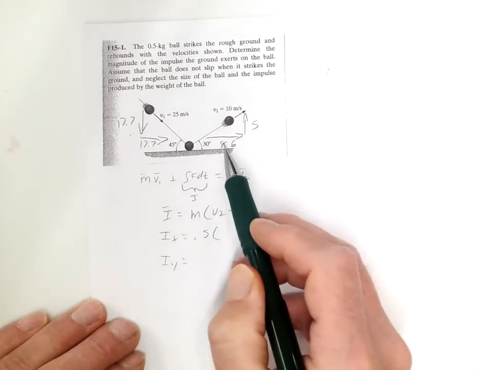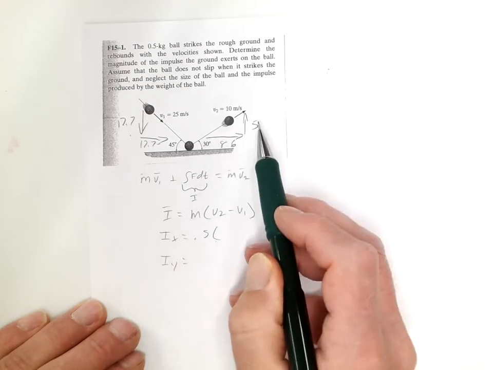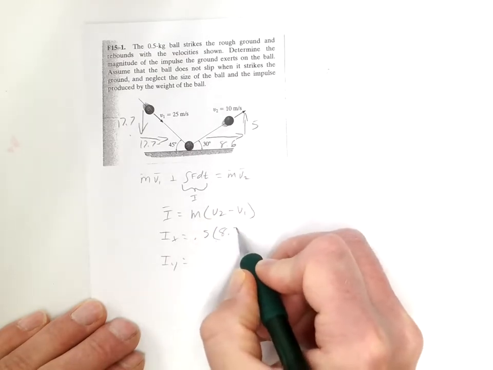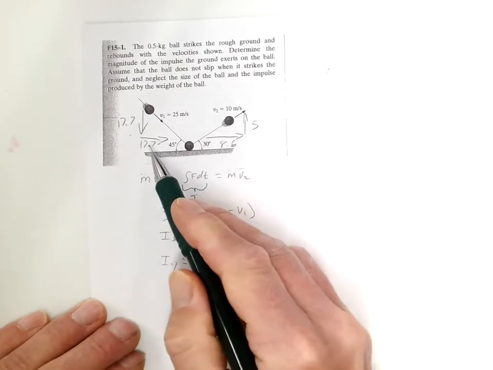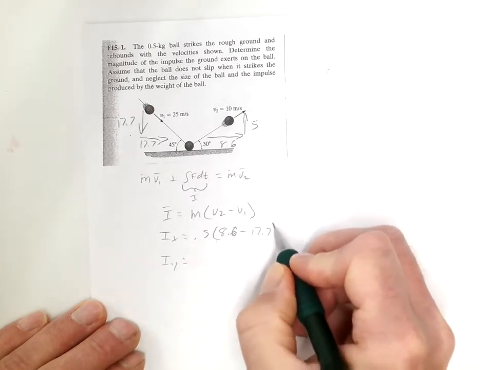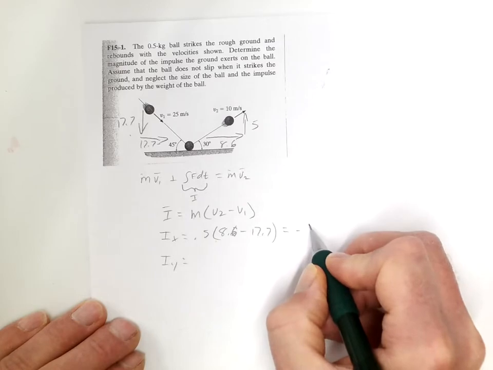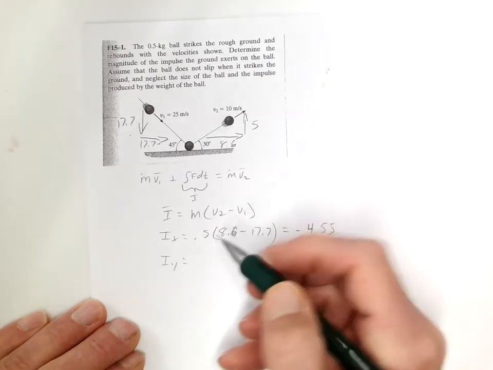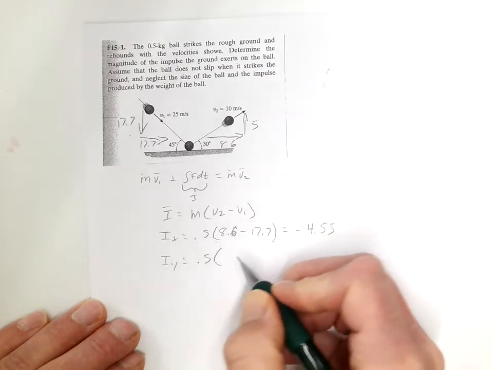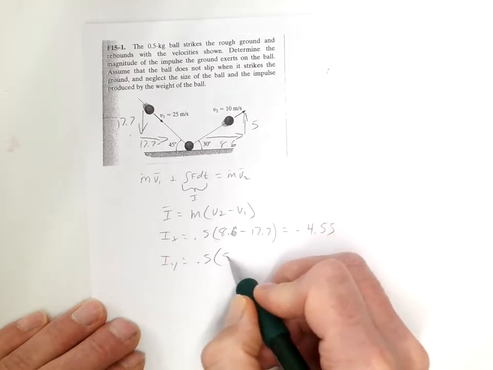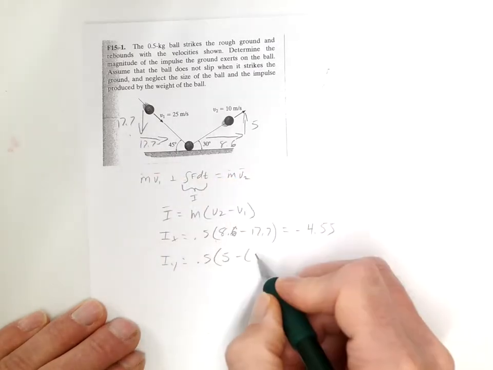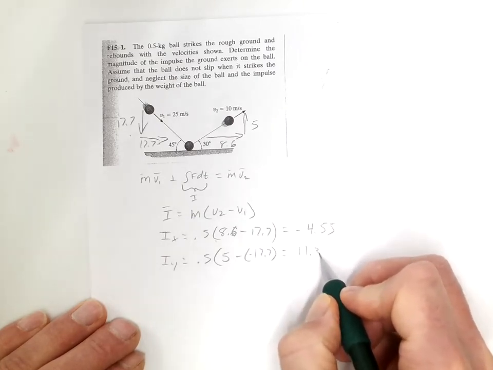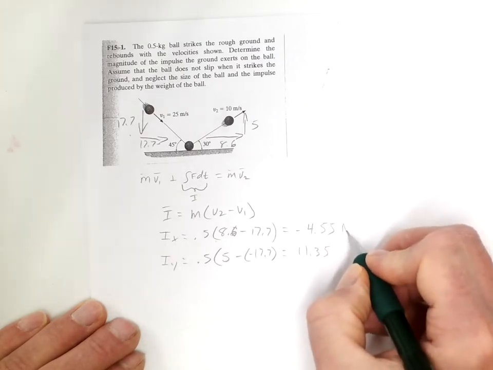So in the x direction, we have 0.5 times 8.6 minus 17.7, and that equals negative 4.55. The impulse was in that direction because it slowed the ball down. And then in the y direction, 0.5 times 5 minus negative 17.7. Double negatives gives us 11.35, and this is in Newton seconds.